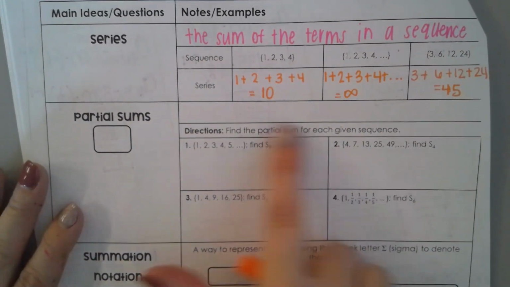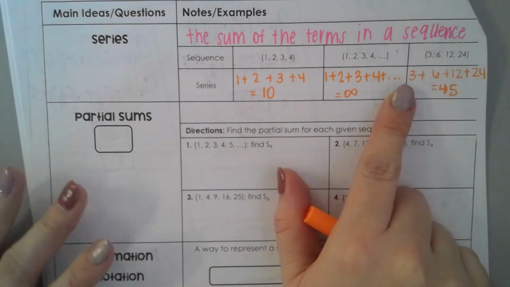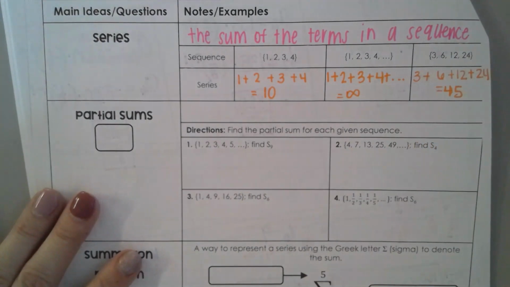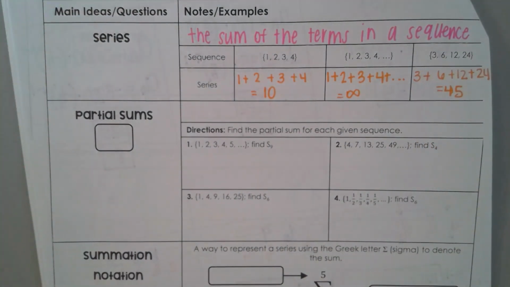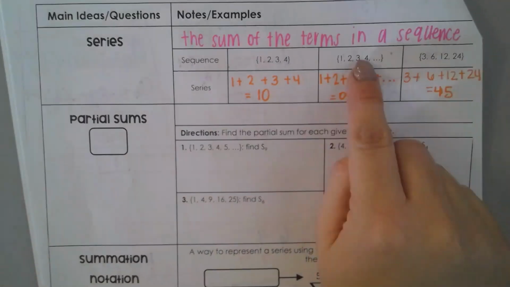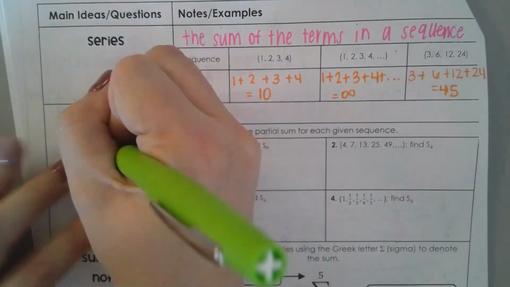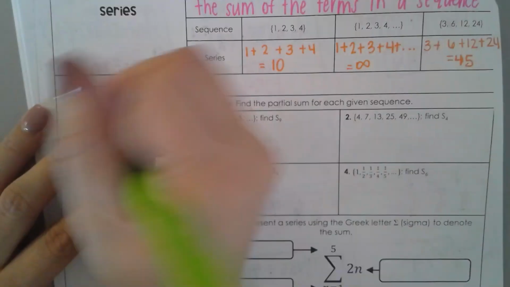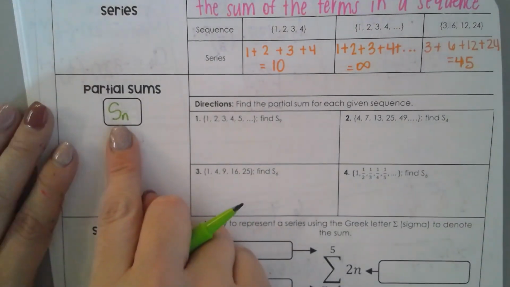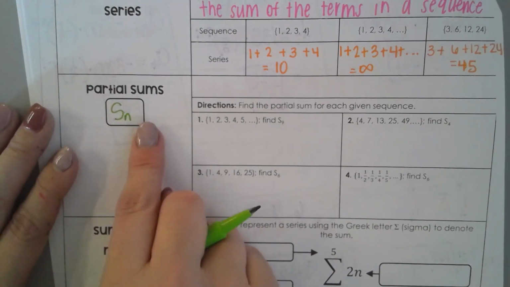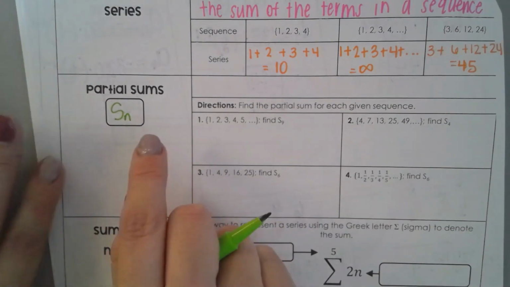So most of our sequences technically go on forever, and we would always have infinity on those. To fix that, so we just don't write infinity every single time, we do what we call partial sums. That just means I'm taking this sequence, but we're only going to find the sum of part of it. You'll see a big S with some number down in the corner. That means that you're finding the sum.